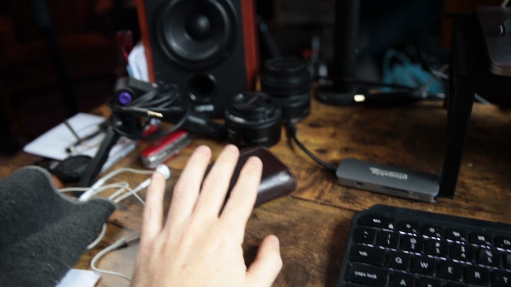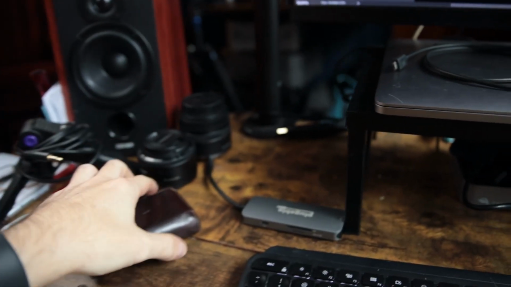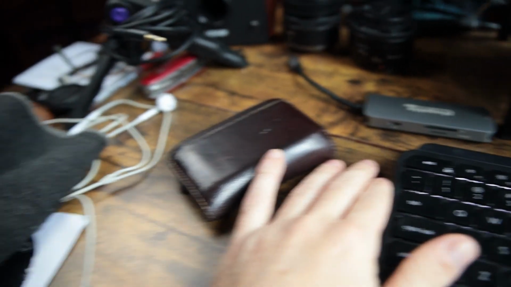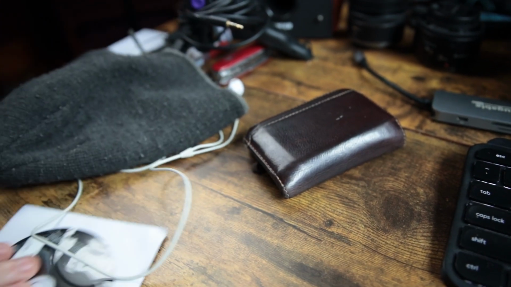You should have seen this yesterday when I was doing the testing with D-Will. I had a whole different setup. These lenses are left over from that. This one I got to use for the live stream. This is because it's cold. This is some slide info.